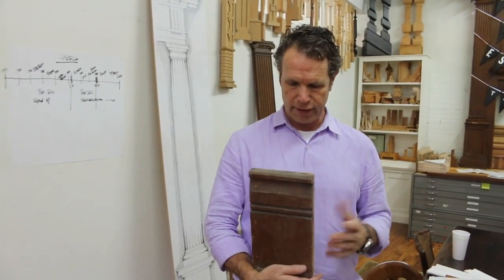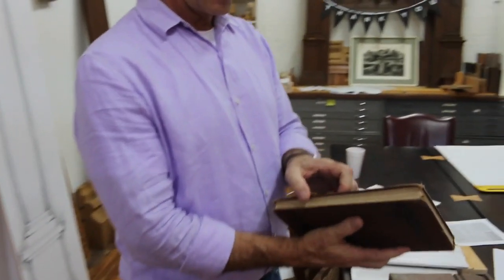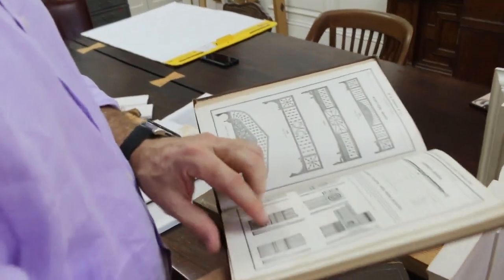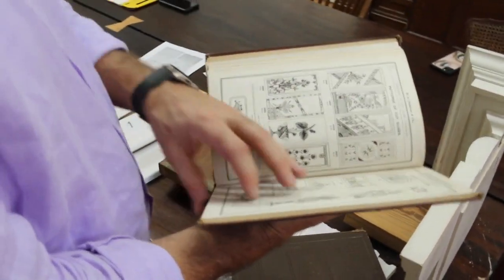So how do we know that this is a Victorian plinth block? Well, it came from a Victorian building we were restoring, but we also know that it came from books like this. This is an 1892 standard millwork catalog. In these catalogs they break out moldings and details of where they belong.